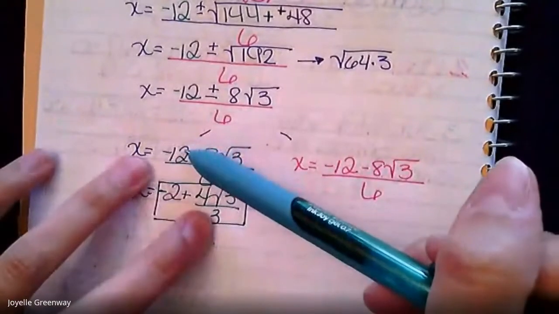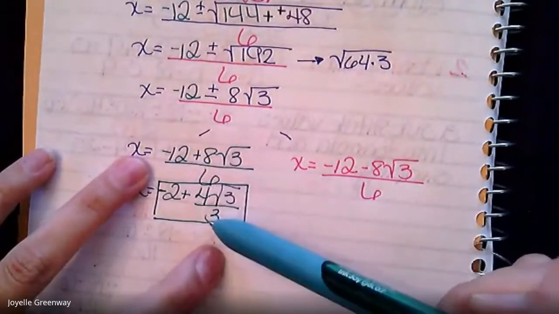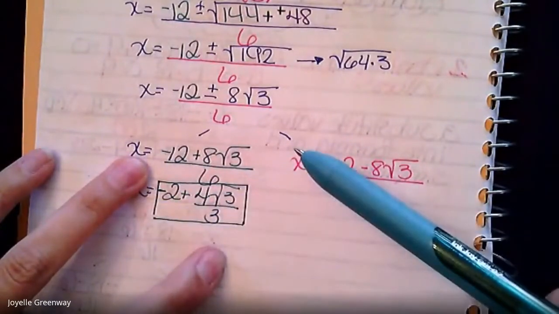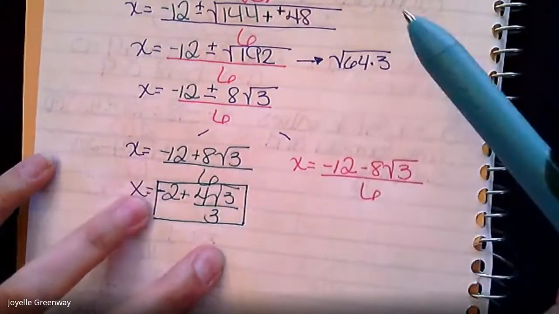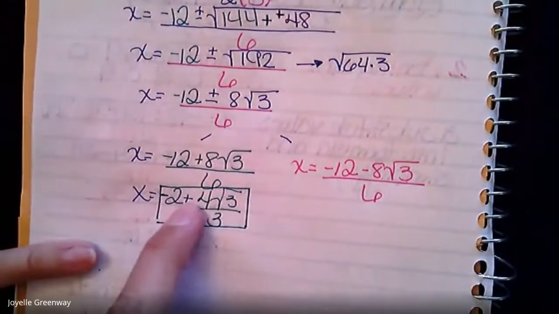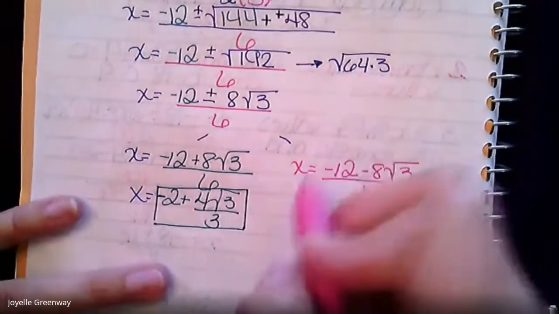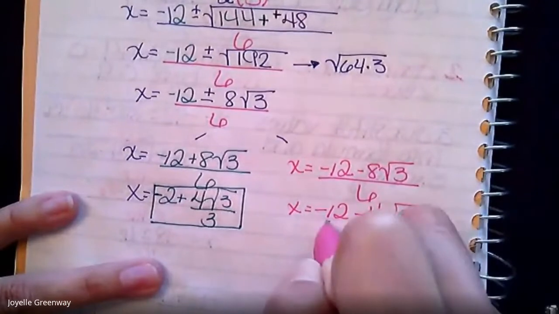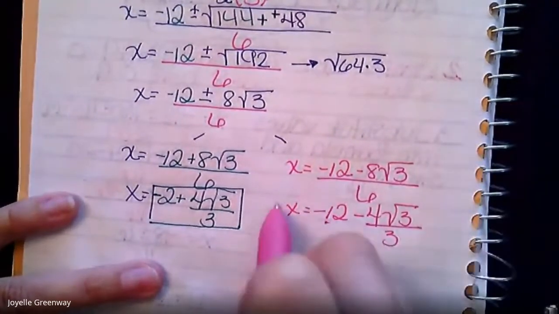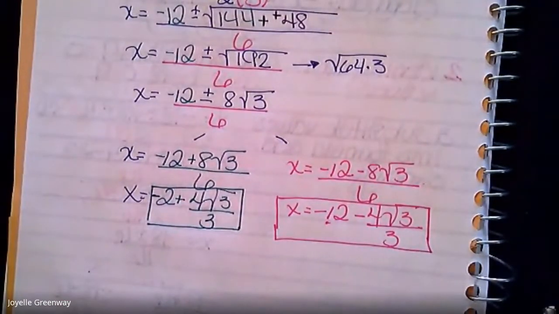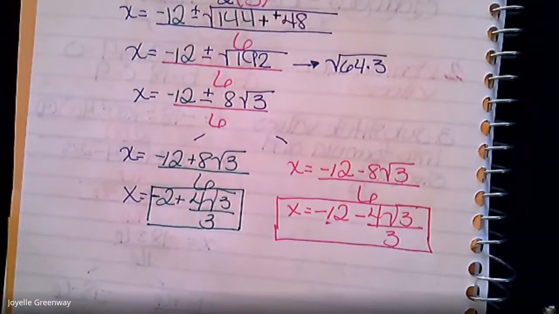You could have divided the 12 by 3, right, to get a common denominator here, and got a -4 plus 4 radical 3 all over 3. It's the same exact answer. Okay? So this radicand over here is going to simplify to the same thing. It's just going to be minus instead of plus. So we get x is equal to -12 minus 4 radical 3 over 3. So that is your second root. That's the second solution. That's where the graph crosses the x-axis the second time. Okay? That's how you leave the answer.